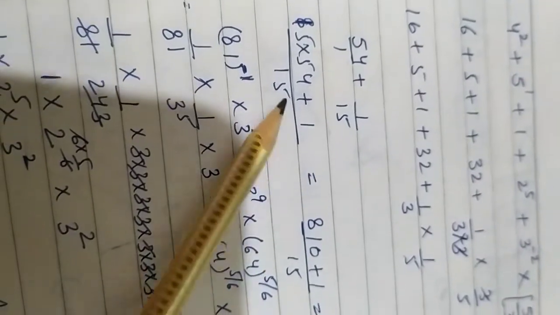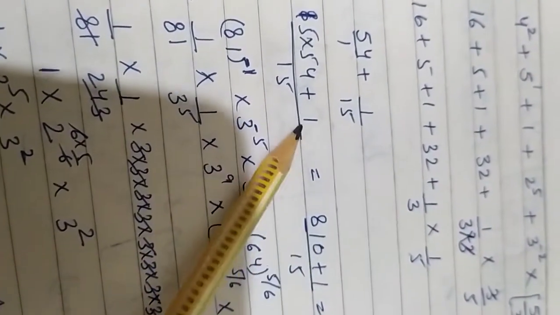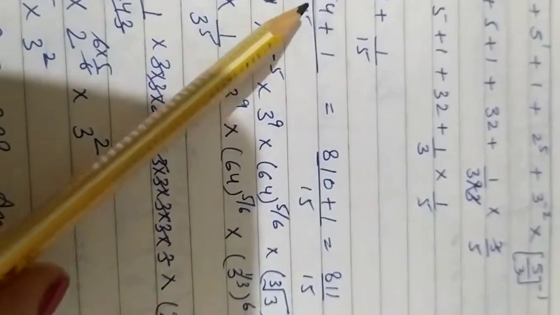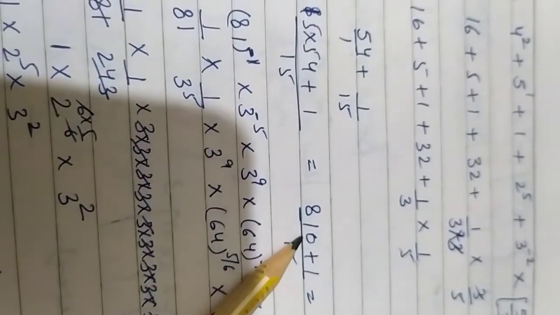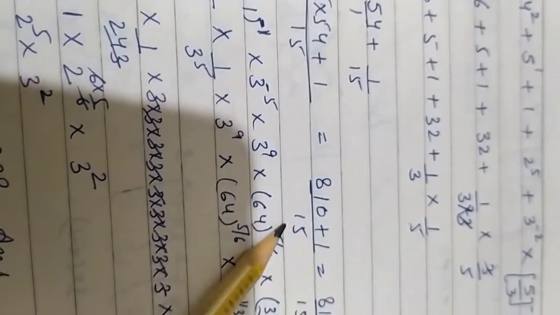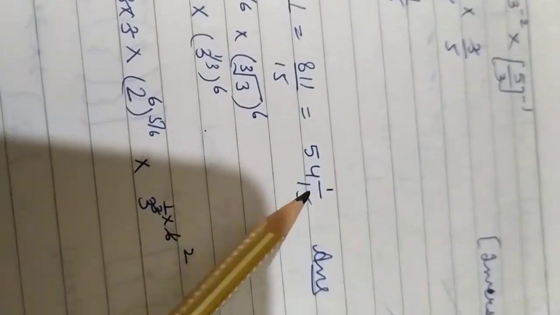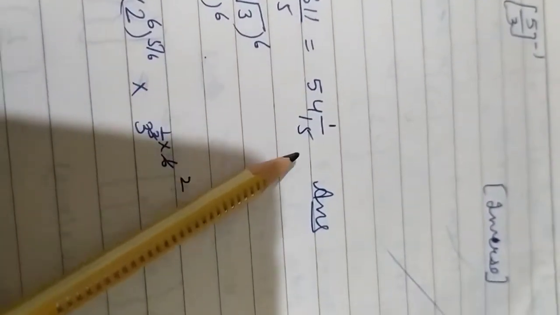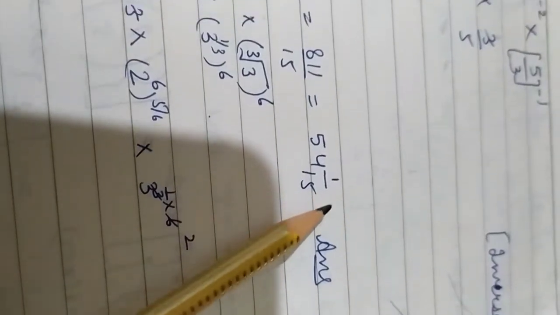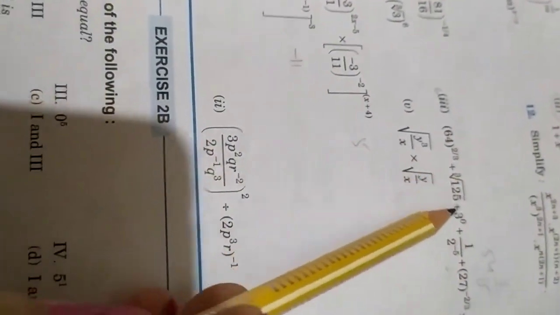Here 15 divided by 15 is 1, and 1 into 1 is 1. After doing the multiplication it will be 810 plus 1 upon 15, that is 811 upon 15, and as a mixed fraction it becomes 54 whole 1 upon 15. Okay, so this is your third part.